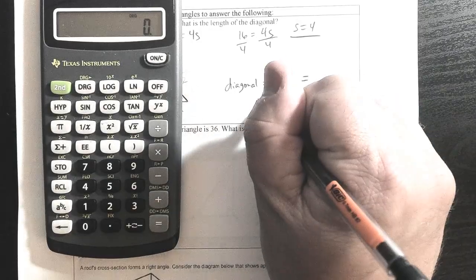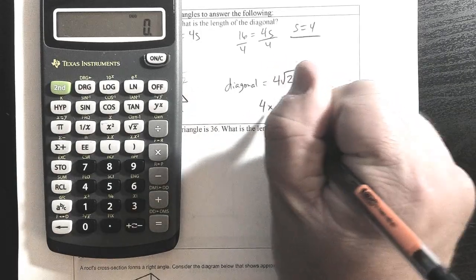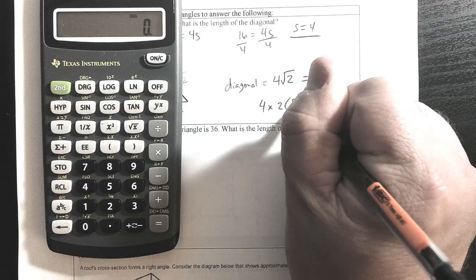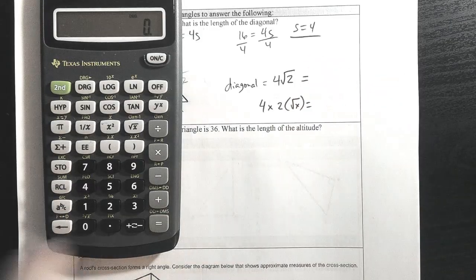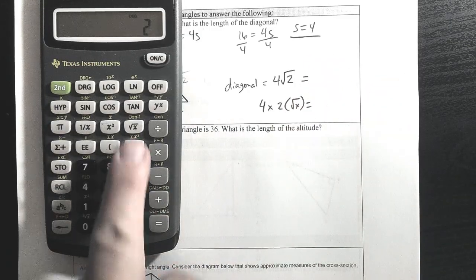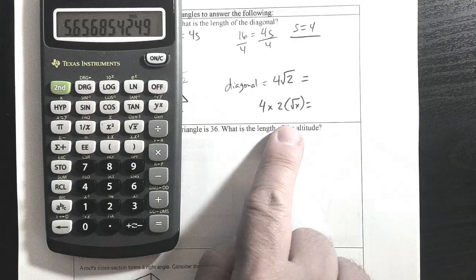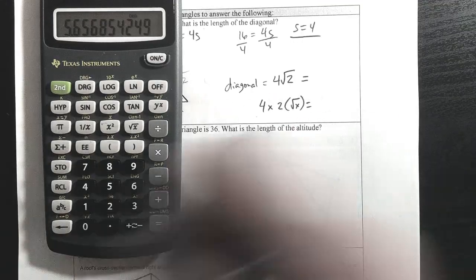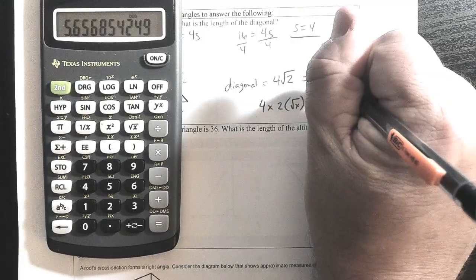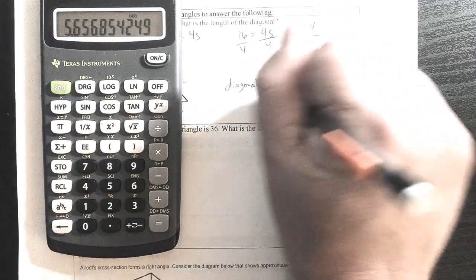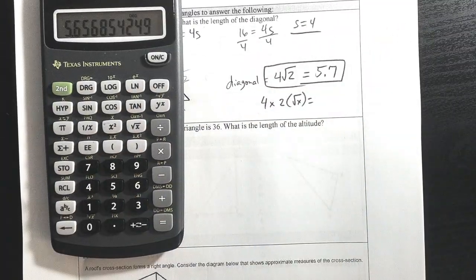On the calculator, this is going to be 4 times 2 square root button equals. So, 4 times 2 square root button equals. So, 5.65, we're going to round up to 5.7. They didn't give us any sort of inches, feet, whatever, so we're just kind of stuck.